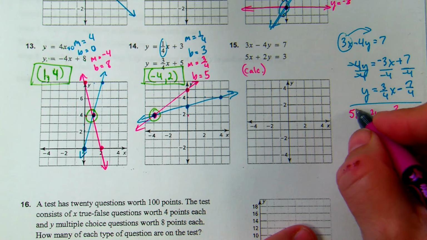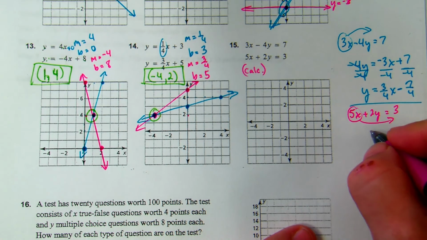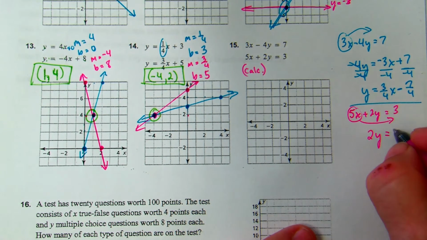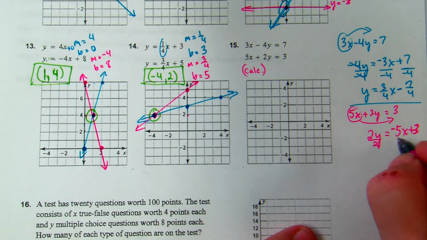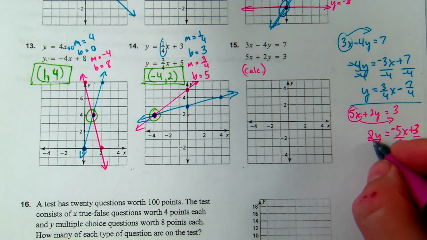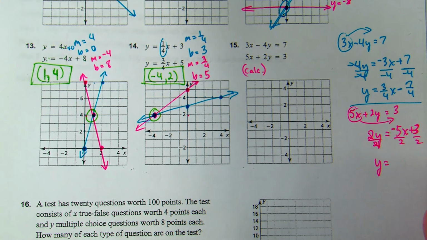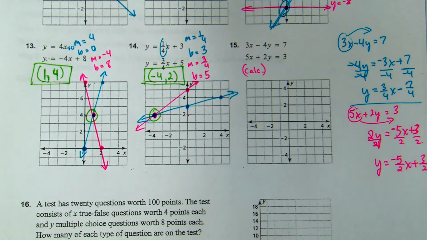We're just going to take it and slide it over there. When we do that, it changes the sign. 2y is going to equal, in this case, we'll rearrange it as well, negative 5x plus 3. All right, then we're going to divide by 2, divide by 2, divide by 2. So now, the 2s go away, y is going to equal negative 5 over 2x plus 3 over 2.